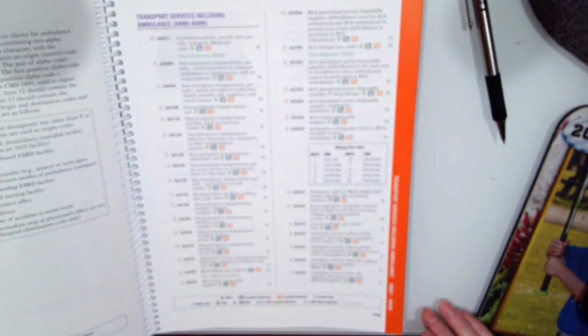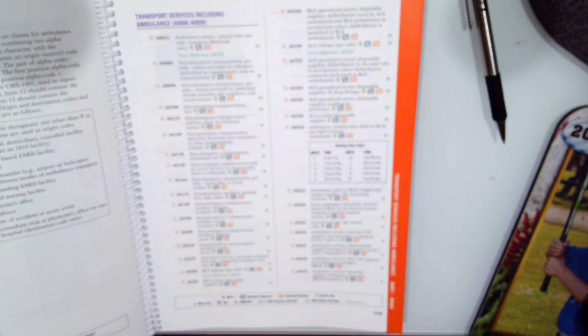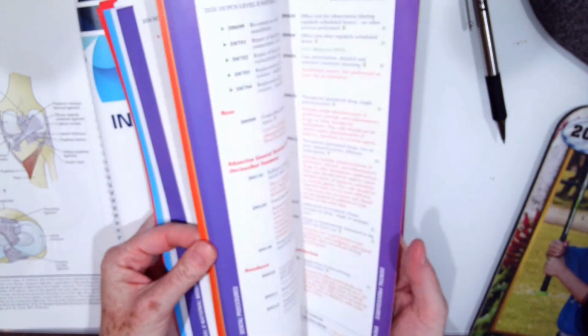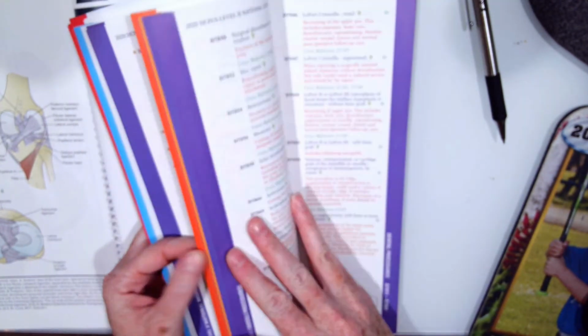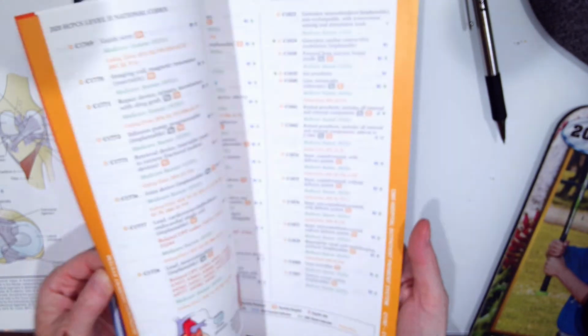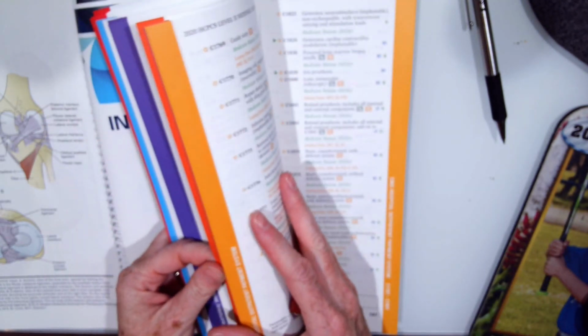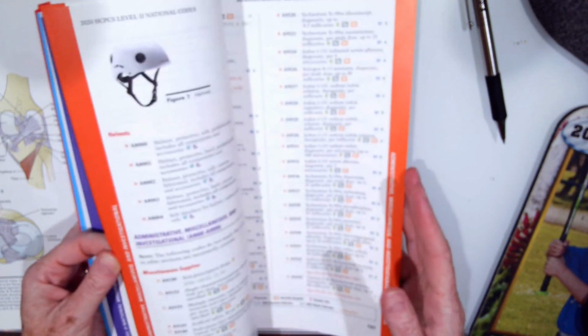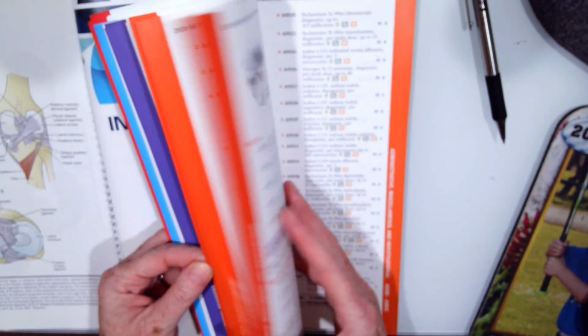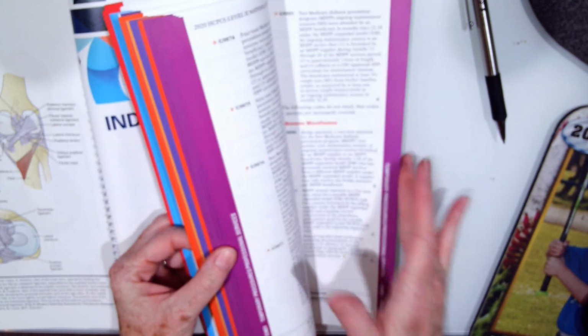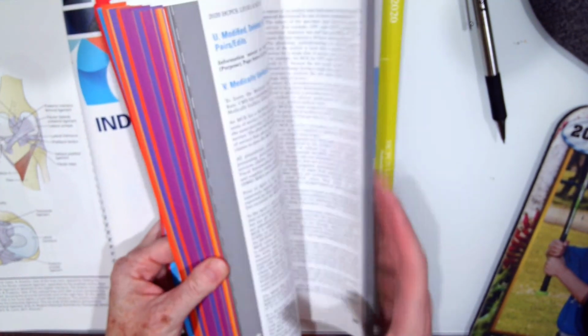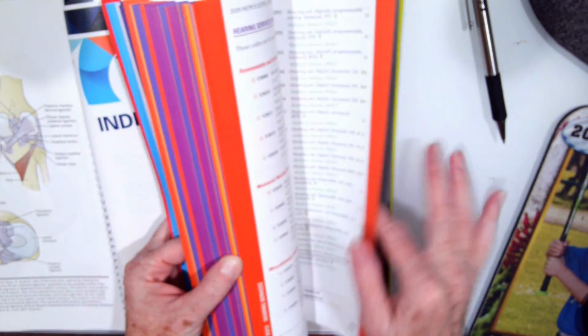on page 113 with the transport services. Our codes A0000 through A0999. And then it's broken down by sections. These are the dental codes. C is the CMS hospital outpatient. A is the administrative miscellaneous investigational. So you can see all of these codes. This is the tabular. It ends with the V's, which are the vision and hearing codes.